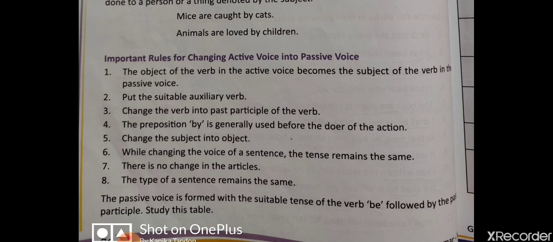This rule I have already told you, that in active voice, whatever the subject is, in passive voice it becomes the object, and whatever the object is in the active voice, it becomes the subject in the passive voice. While changing the voice of a sentence, the tense remains the same. If the sentence is in the present tense, the passive voice will also be in the present tense. If the action is in the past tense, it will be written in past tense. Similarly in future.